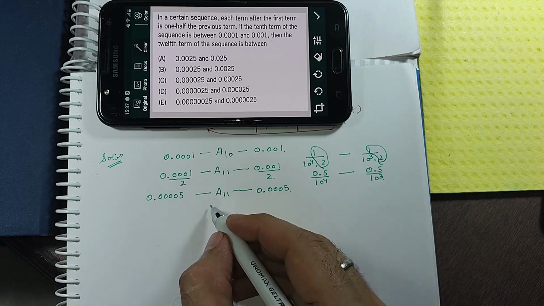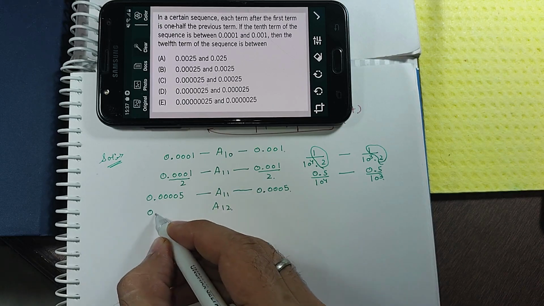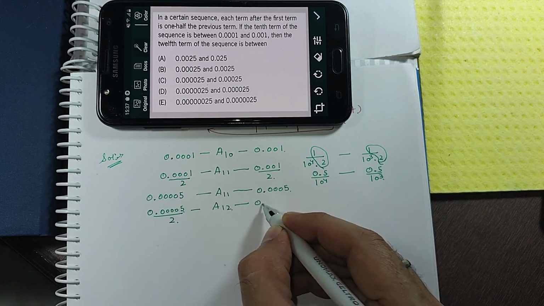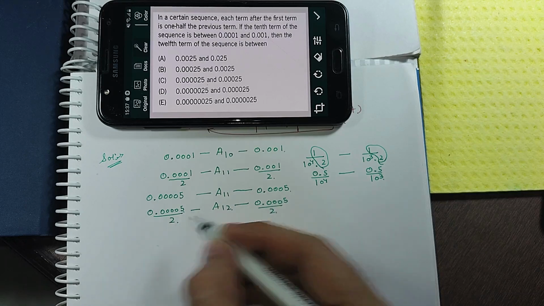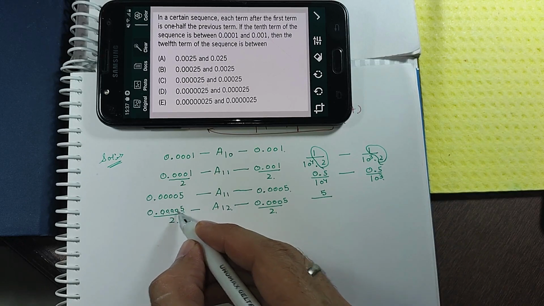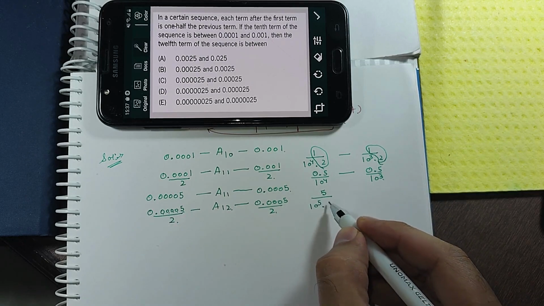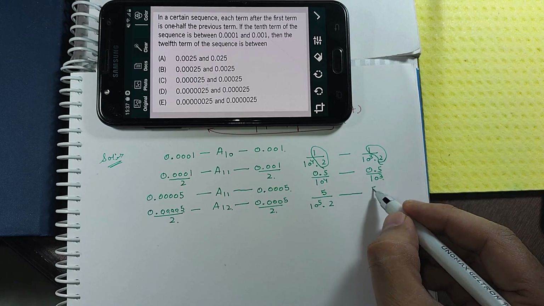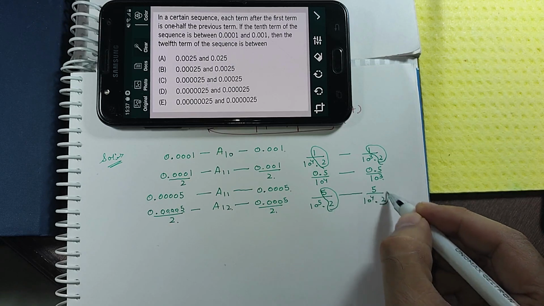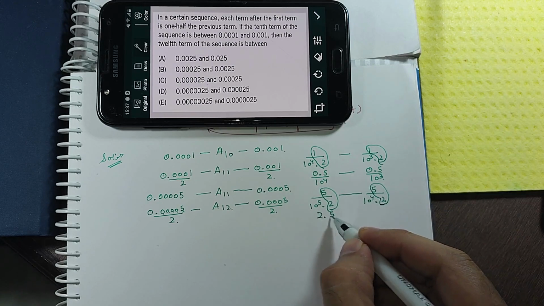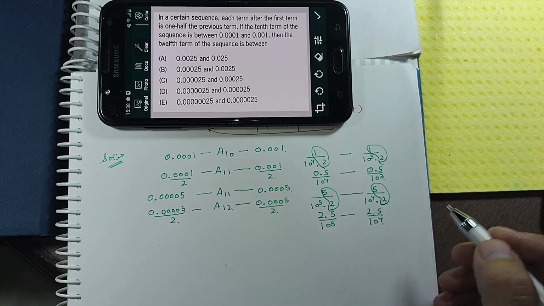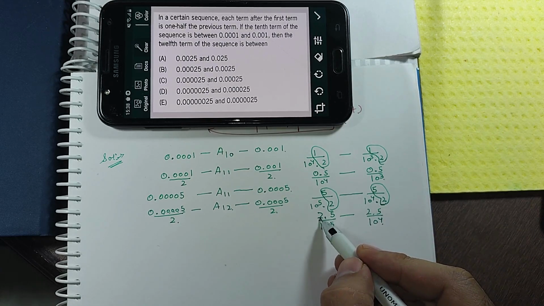Now for the 12th term we will be again dividing it by 2. So this will become 0.00005 divided by 2 up to 0.0005 divided by 2. We'll solve it here. So this will be 5 divided by 10 raised to power 5 multiplied by 2, and here it will be 5 divided by 10 raised to power 4 multiplied by 2. Now 5 by 2 is basically 2.5 divided by 10 raised to power 5, and here it will be 2.5 divided by 10 raised to power 4. So here it will become 1 decimal and then 4 zeros.